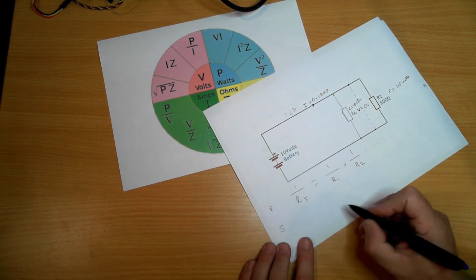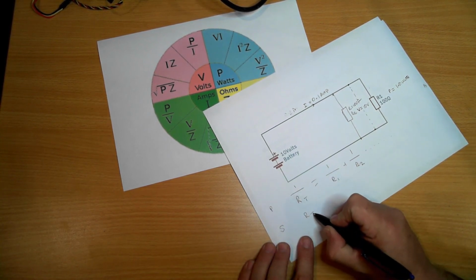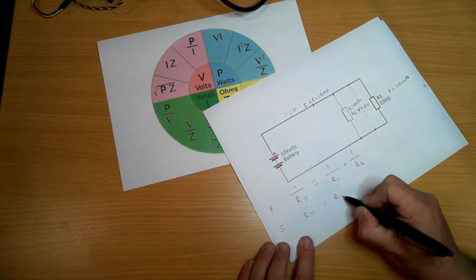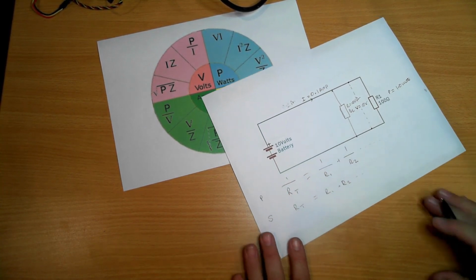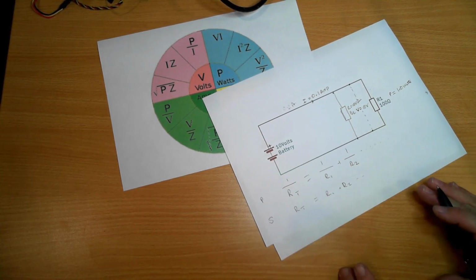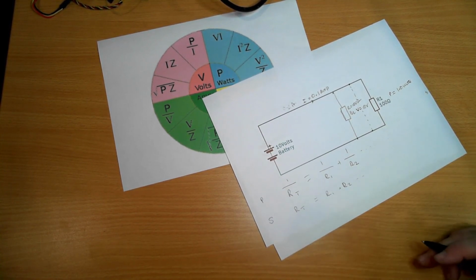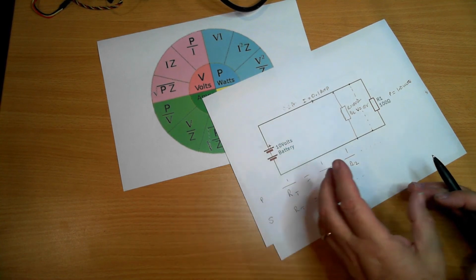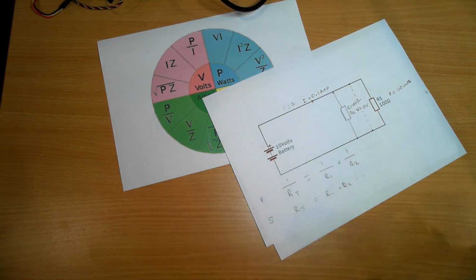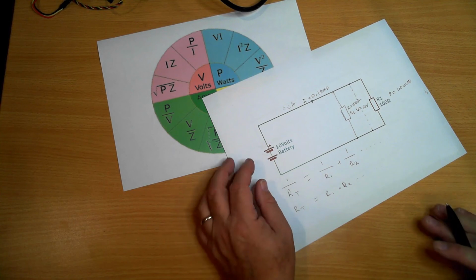For series resistors, it's just RT is equal to R1 plus R2, continuing on for the total number. Things get a little more complex when you have a combination of series and parallel, but you just break down each unit to give you your total for that segment and then apply it to the rest of the formula that way.